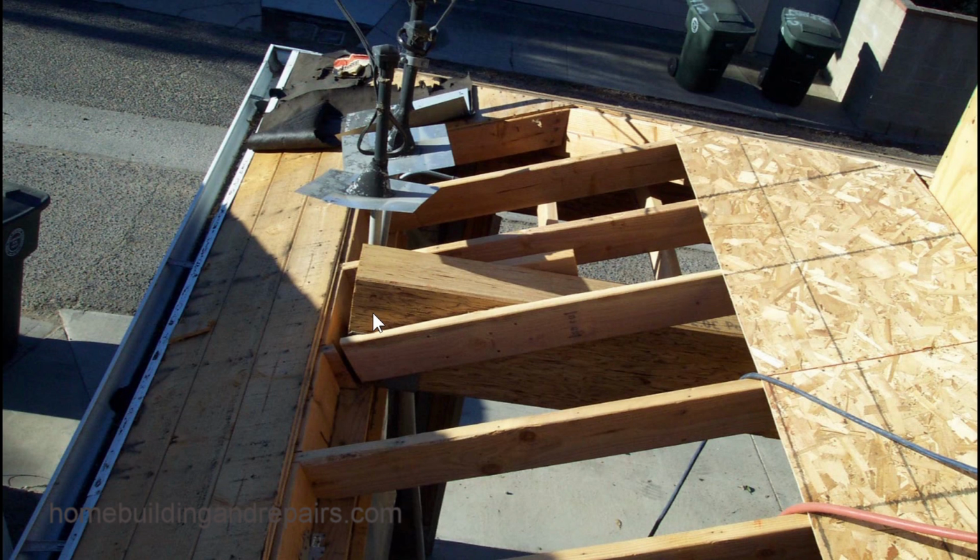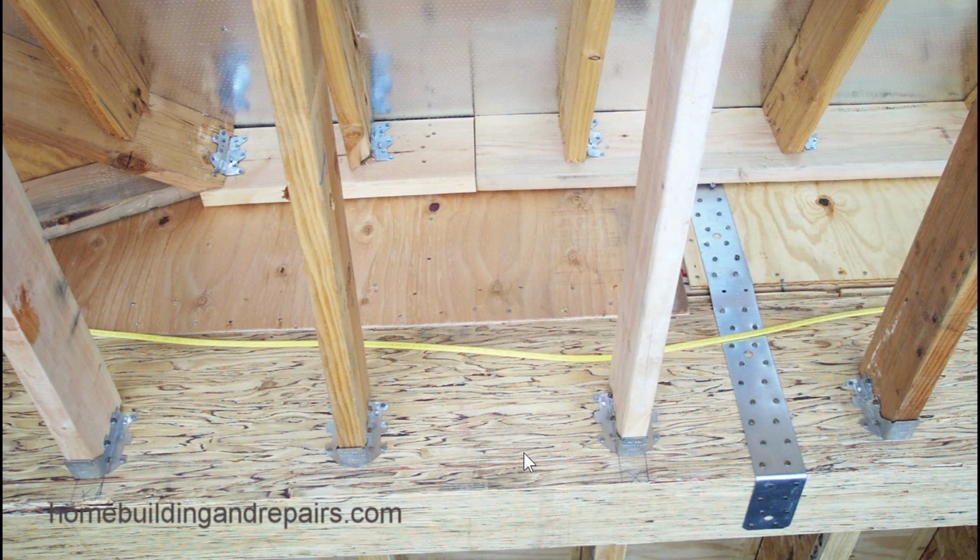Here's the large beam I was talking about, and it's actually sticking out through the roof. Hopefully that does not happen to you in your design, but it actually happened in this one here. Here's the large beam I'm talking about. It's supporting the smaller roof, the wall framing above here, and it's actually supporting the floor joist. I don't know if you can see it in here.